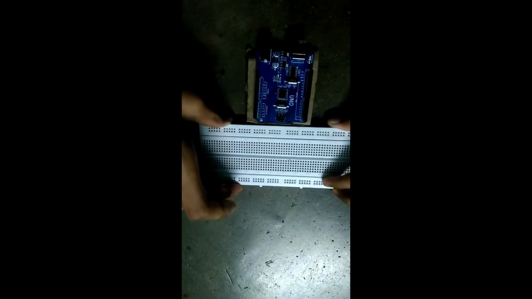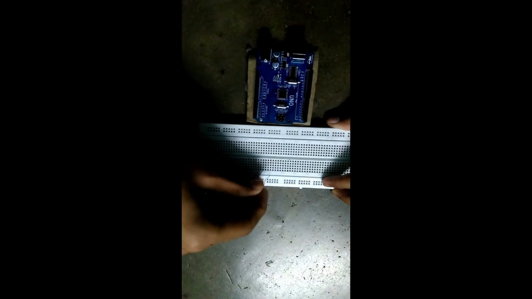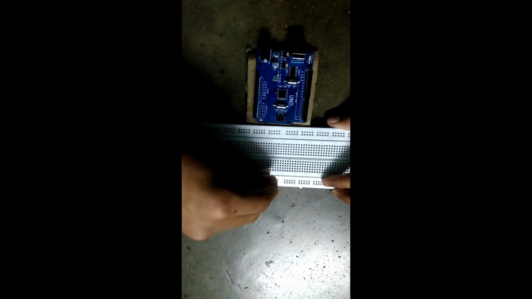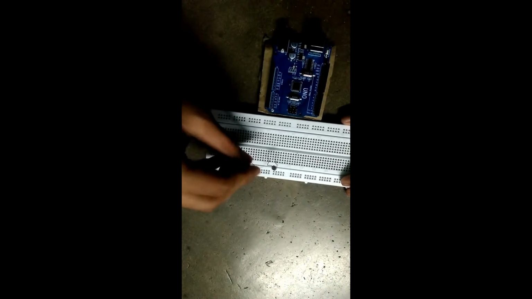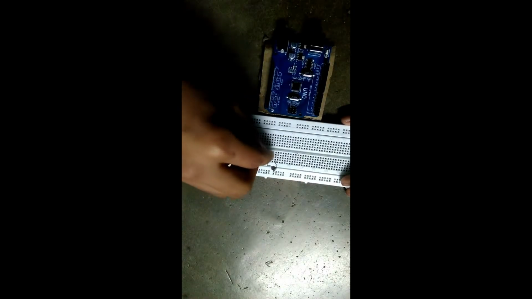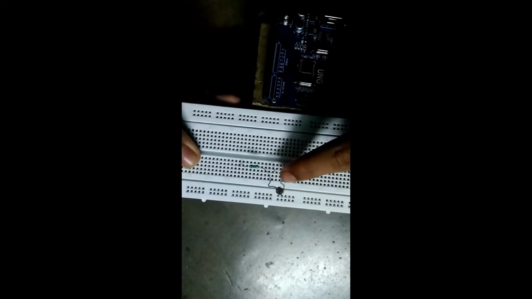Now I will show you the circuit for our project. We will take the breadboard and Arduino board. We will connect the LDR, the breadboard, in this manner. Then we will take the resistor and connect it in the breadboard in this manner. So now you can see that there are three outputs: 5 volt, data output and ground.